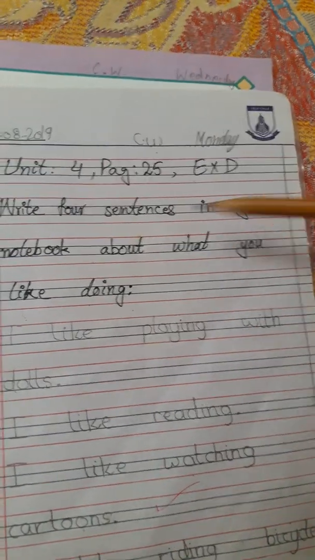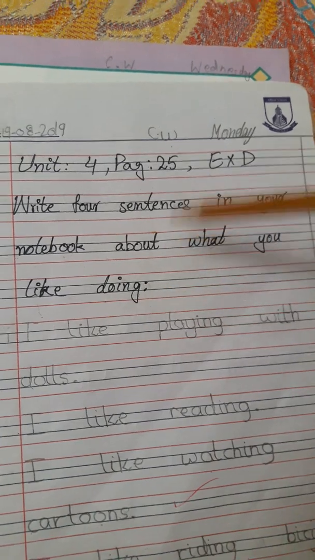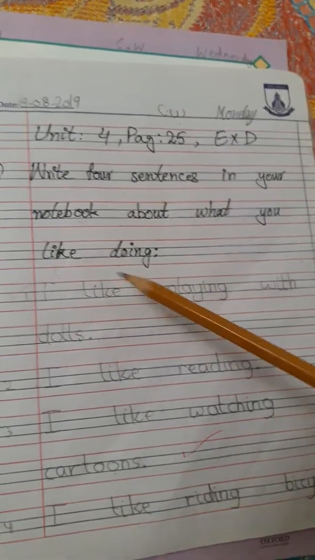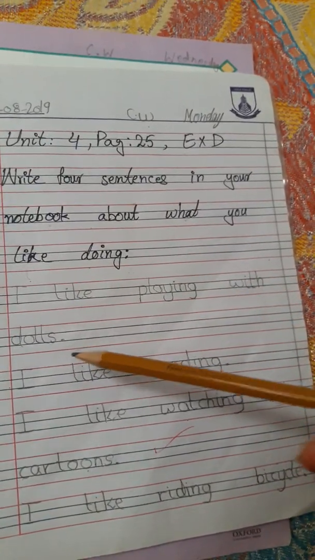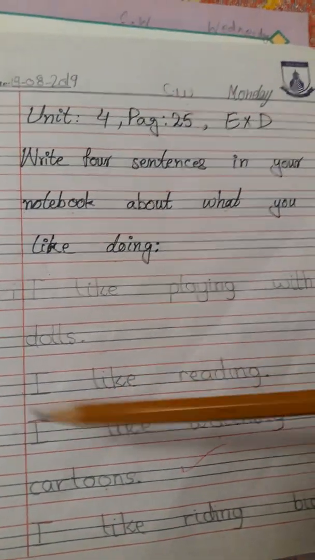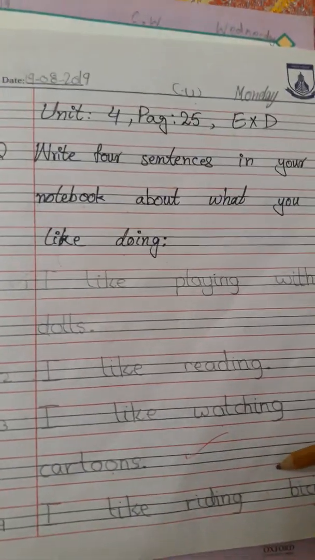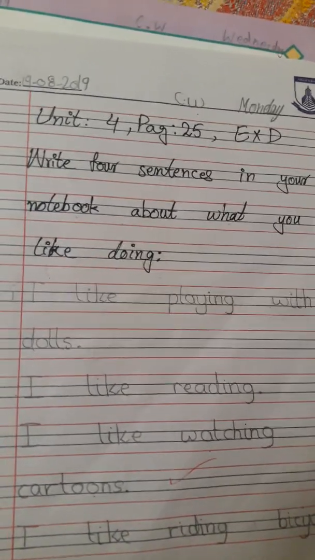Write 4 sentences in your notebook about what you like doing. Okay, it's up to you. I like playing with dolls, with bat and ball. It's up to you. I like reading. I like watching cartoons. I like riding bicycle.